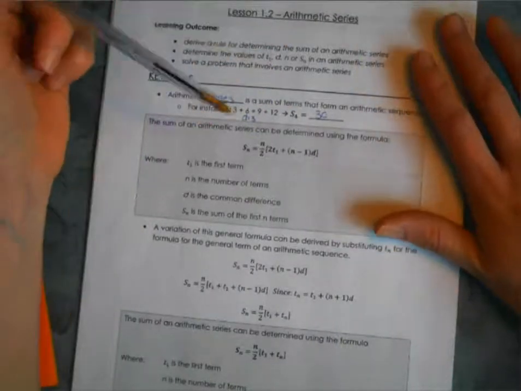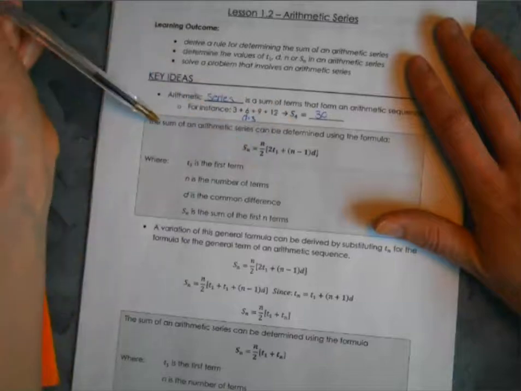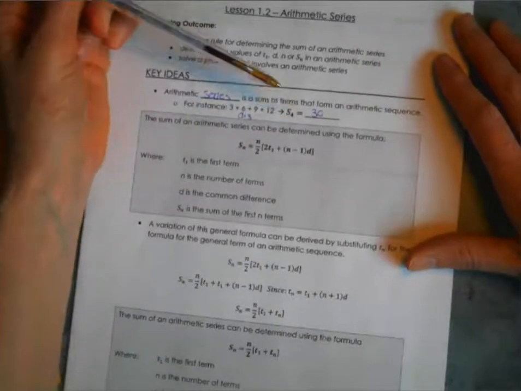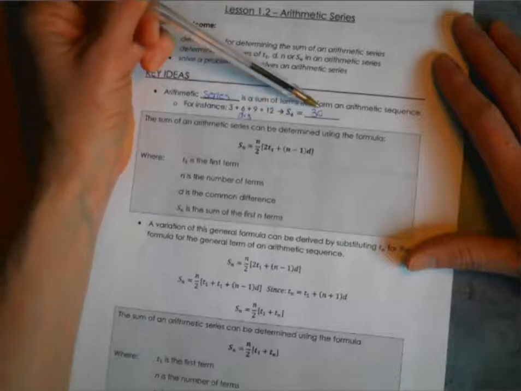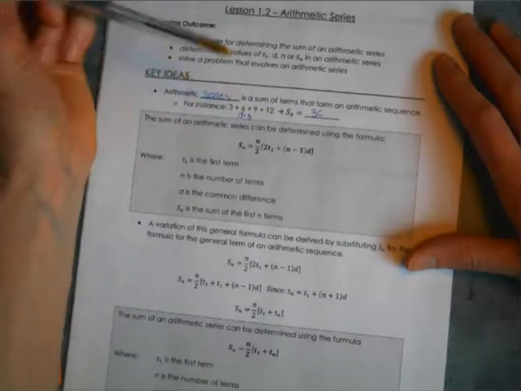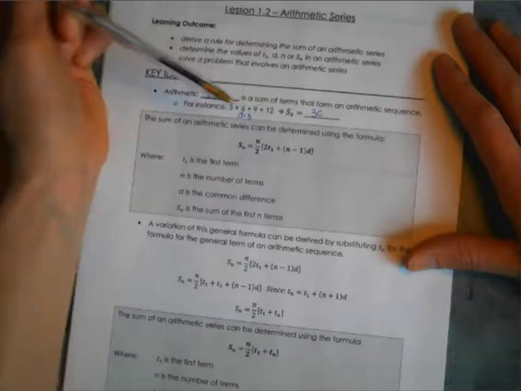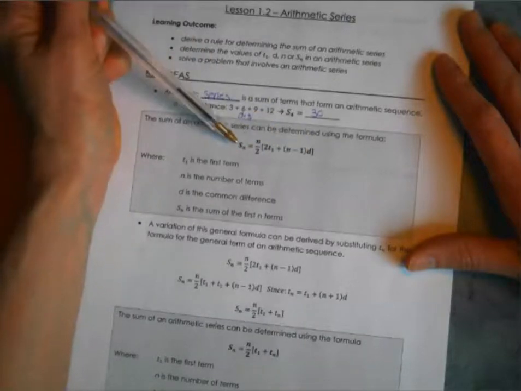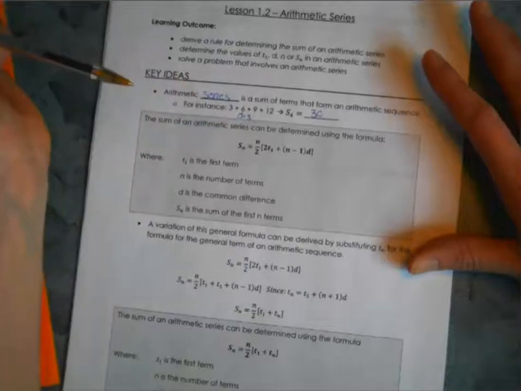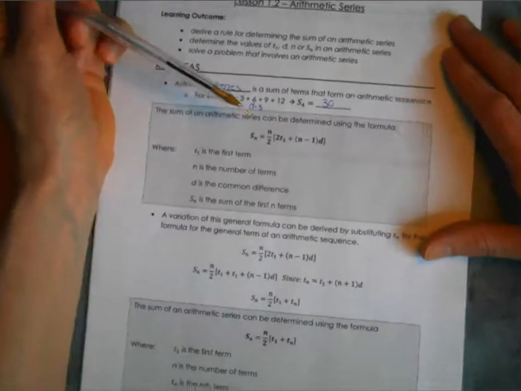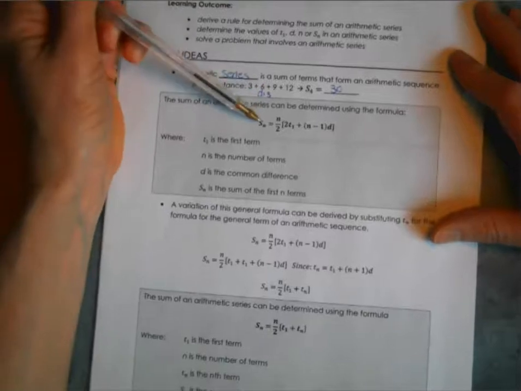And so we're going to be moving forward using a formula that's going to help us to find these values. Or if we have the sum, for example, can we find out what the first term in that series would be, or can we figure out how many terms there were? This formula is going to allow us to work with the numbers that we have to get what we're looking for.